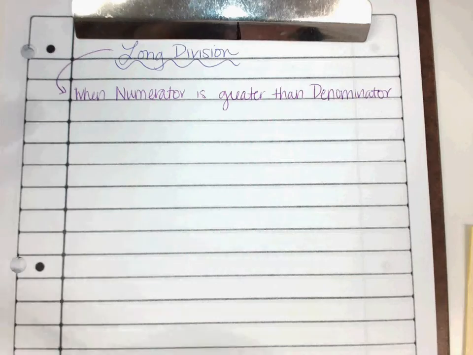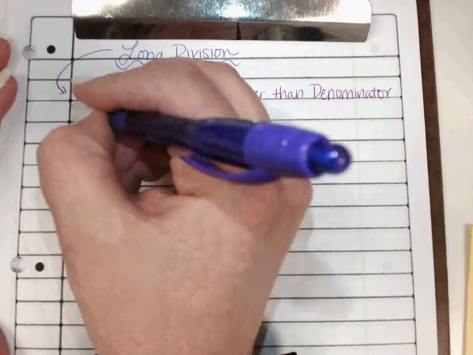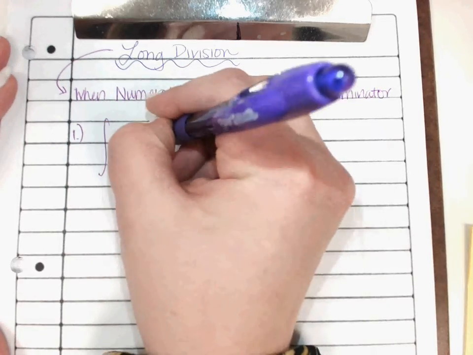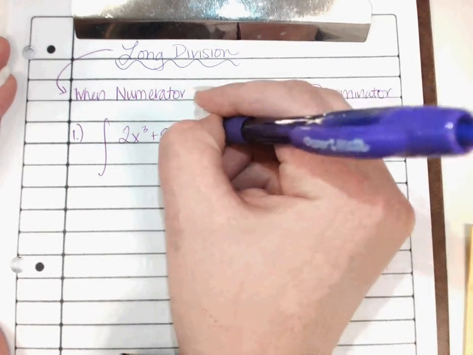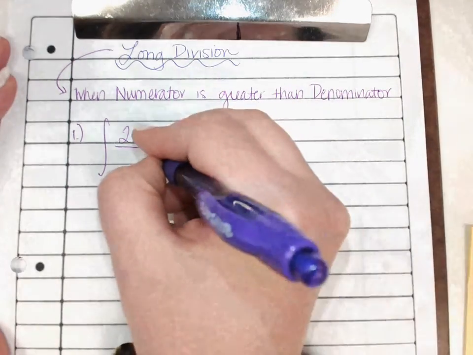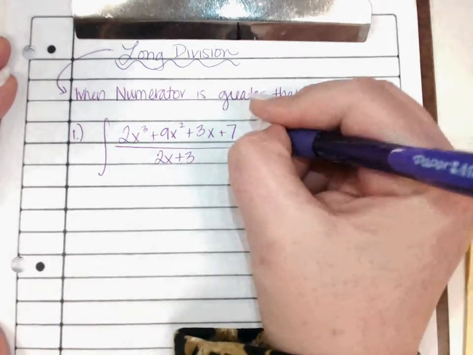Okay, so for example, if I had this, 2x cubed, 9x squared, 3x plus 7 over 2x plus 3.